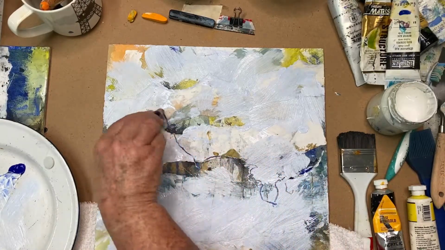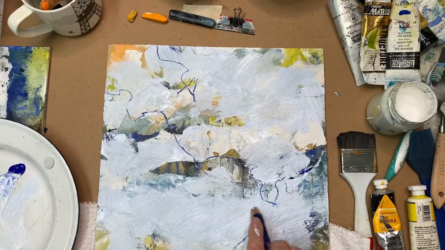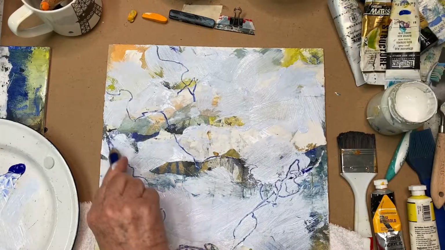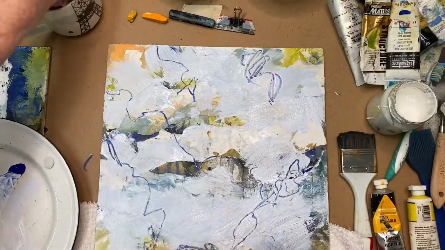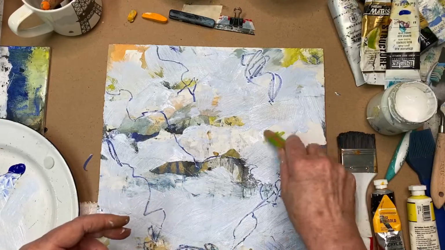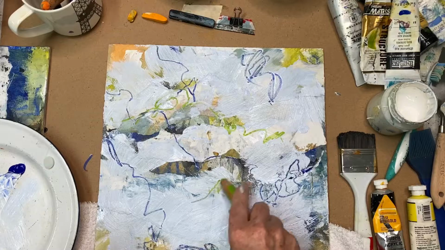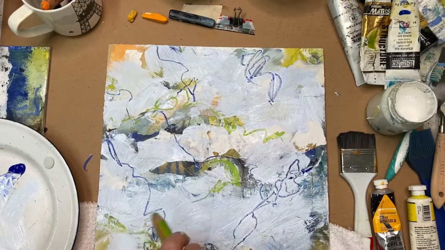So I'm going to create a bit of line and mark through here. All this is going to be covered in other layers and then scraped back in. Trying to take my mind back as well to where I was and what I was feeling when I was down at the estuary. Trying to capture this moment. What I love about painting this way is you can just let your intuition flow.